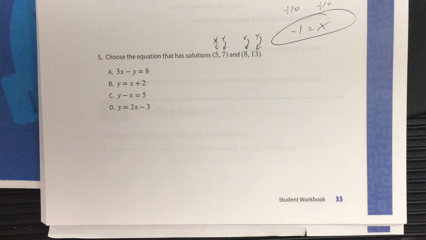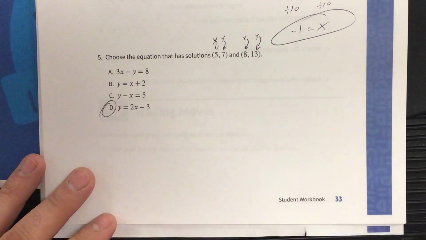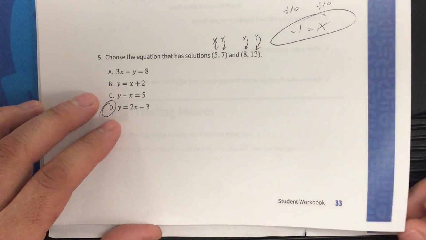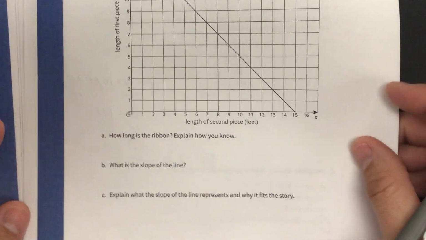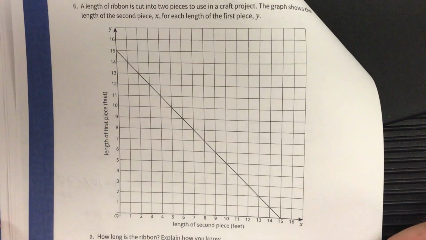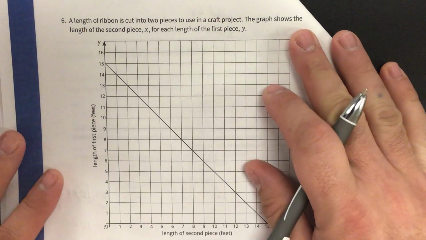Question 5. Which one of those equations works? Brooks. D works. D is the only one that works for x and y. Then there is another page.